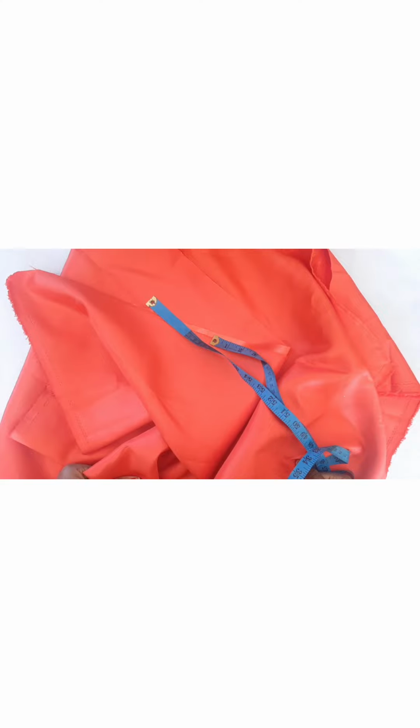The measurement I'll be working with is waist 24. And the length I'll be working with, because it's high-low, the high measurement is 18. That is from the waist to the knee, 18. The long length will be 28, from the waist to wherever you want it to stop.